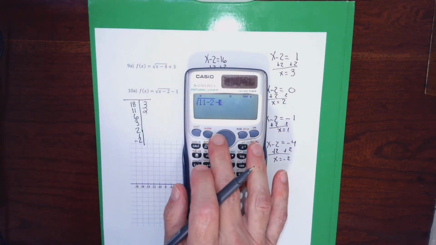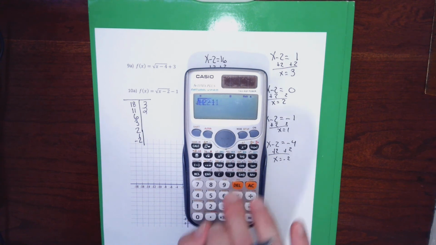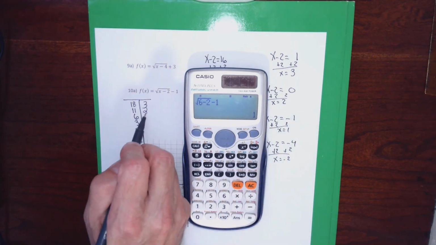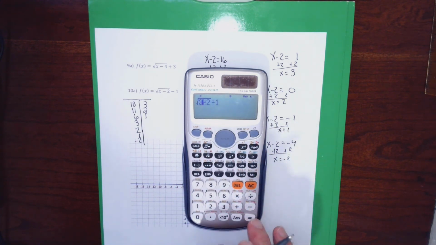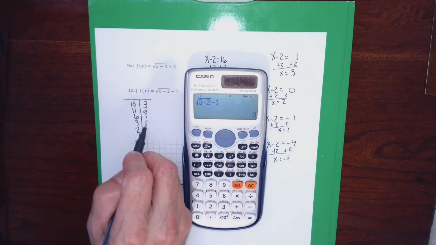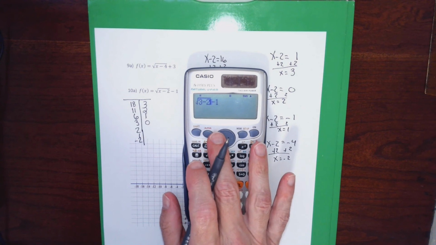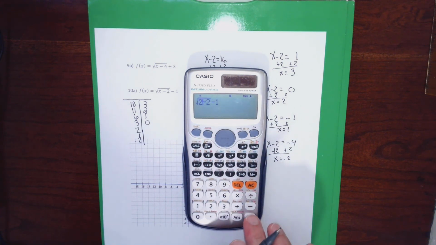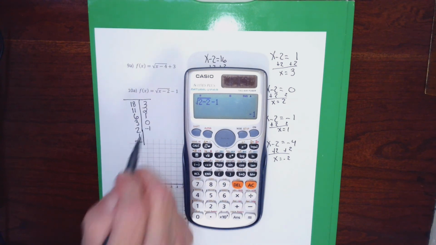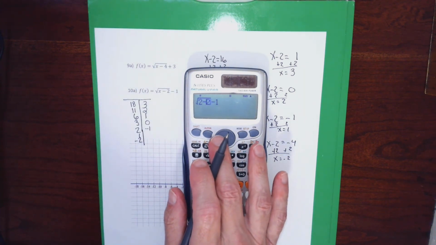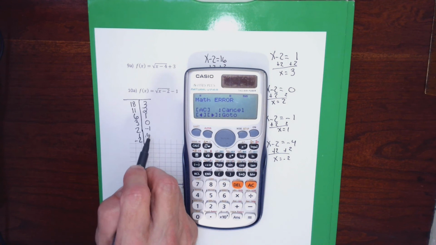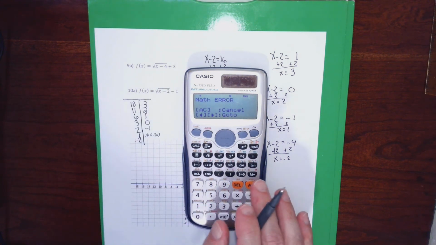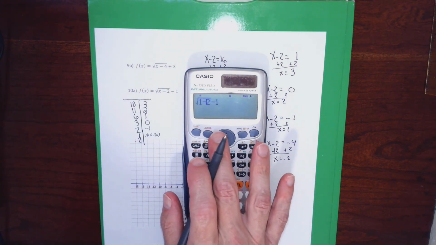Now I'm going to go back and change the 11 to 6 and get 1. Then I'm going to go back and change the 6 to 3, just taking the numbers in my x column, and get 0. Go back and change the 3 to 2, just going down my x column, and get -1. And then my errors. Go back and change the 2 to 1 and get error, or no solution. I'm not going to get a graph there. And then I wonder if I could just go back and change the 1 to -2, and I'll get another error.